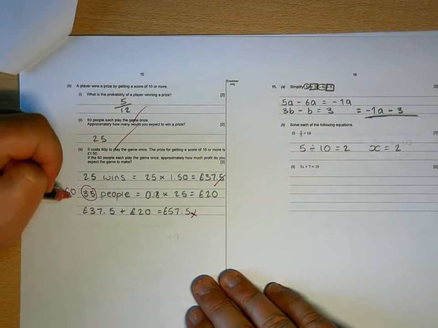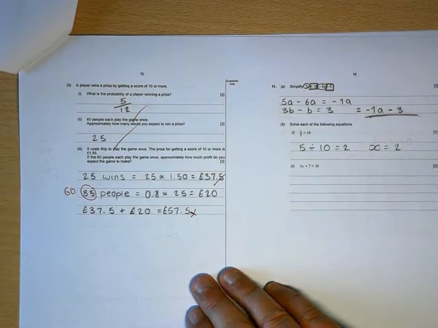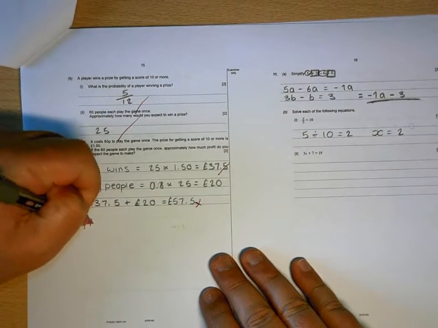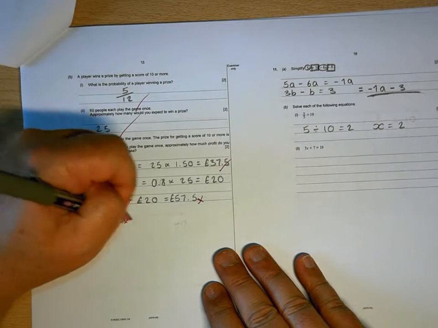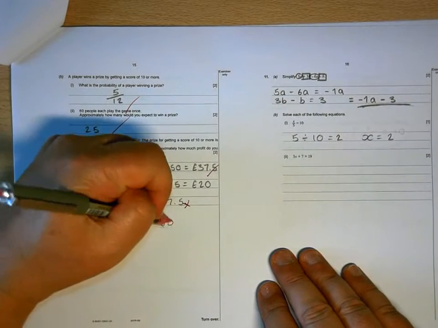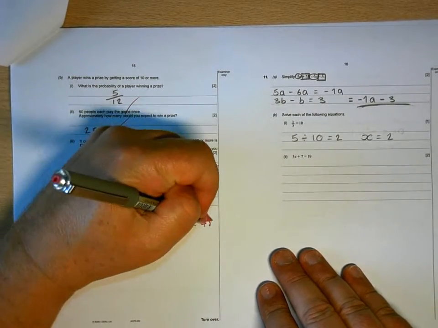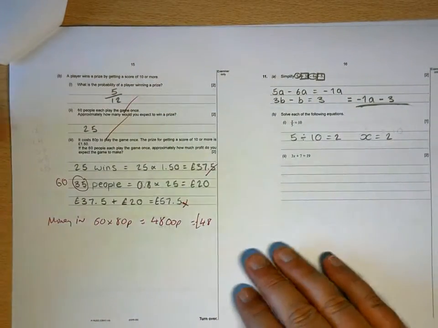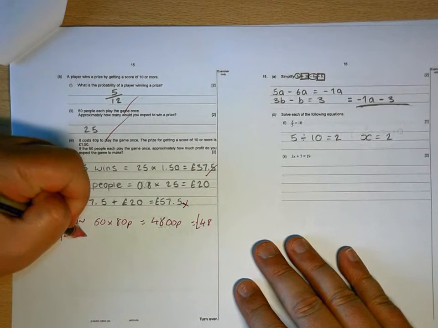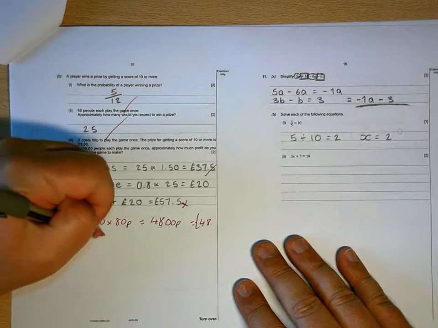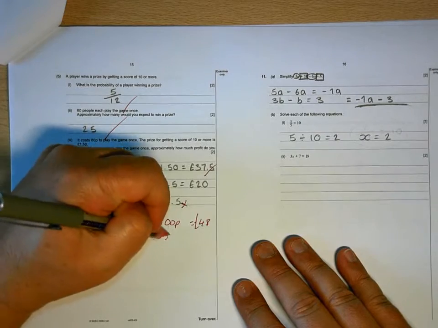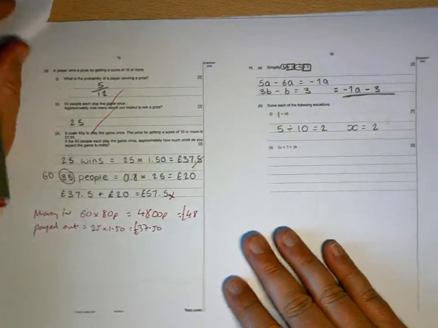So you've got 60 people each paying 80 pence, so the money coming into the game will be 60 lots of 80 pence, which is 4800p, which is £48. Then paid out will be 25 lots of £1.50, which, as you've correctly worked out, is £37.50.